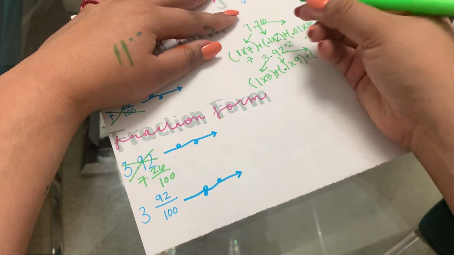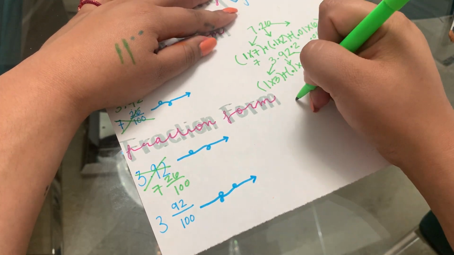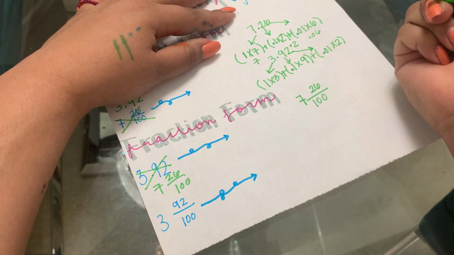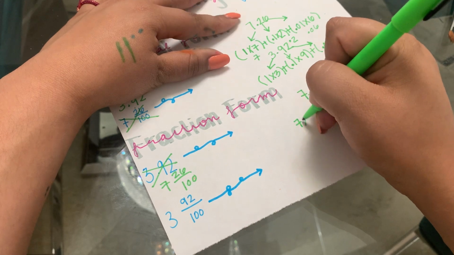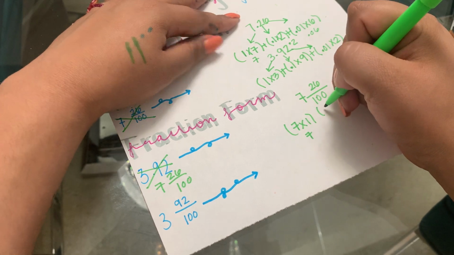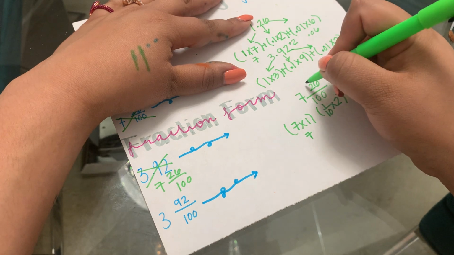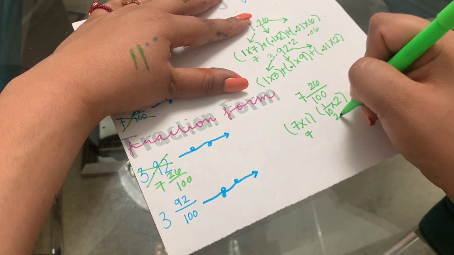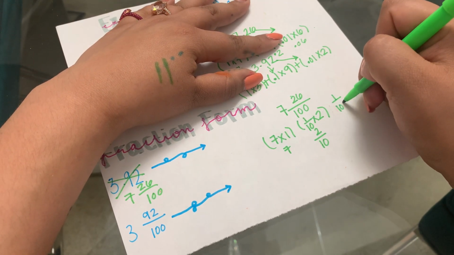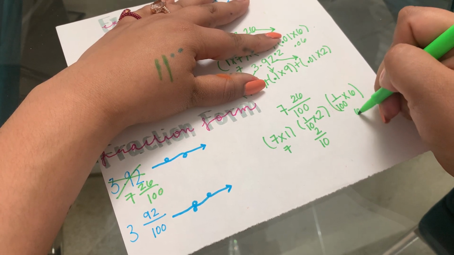Now for fraction form. Fraction form's a little bit different, but not really. If you have the fraction 7 and 26 over 100, what you want to do is 7 times 1, because that will give you 7 wholes. Then you want to do 1/10 times 2 because that will give you 2/10. And then you will do 1/100 times 6 because that will give you 6/100.